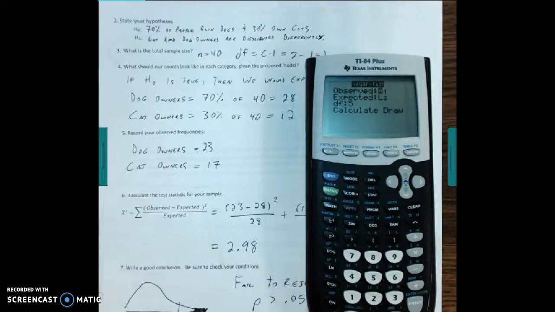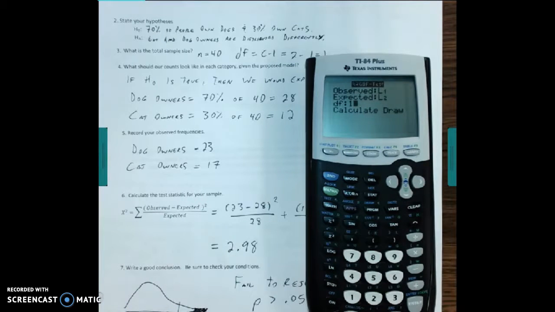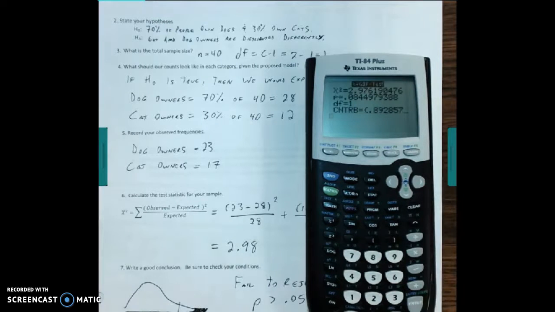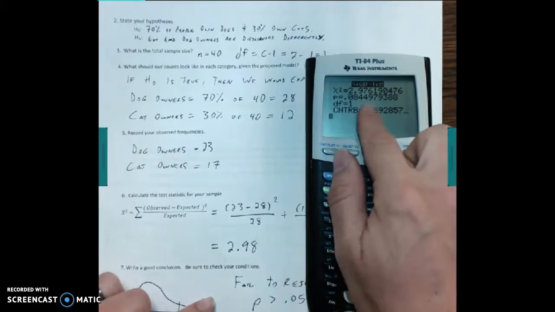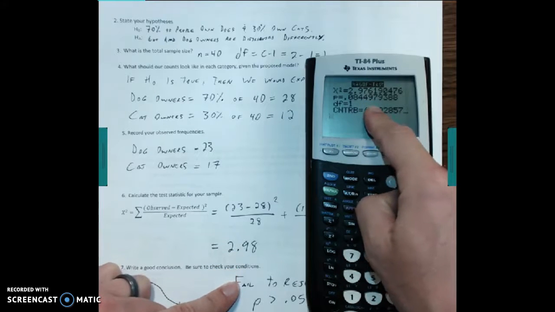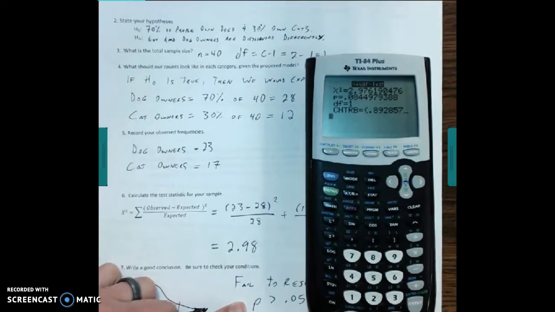And your observeds are in list 1 and list 2, just like we said. And we said we had 1 degree of freedom because it's the number of categories minus 1. So when we calculate that, we find a chi-square statistic of 2.98, which is exactly what I calculated by hand, with a p-value of 0.08, which is indeed greater than 0.05, with 1 degree of freedom, like I said.